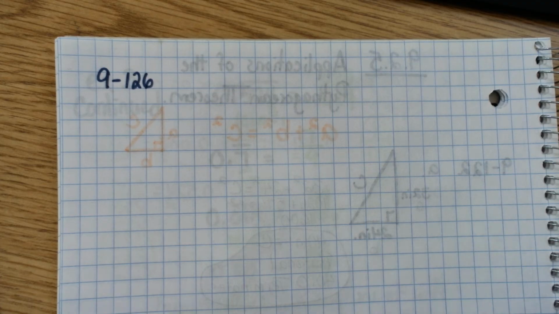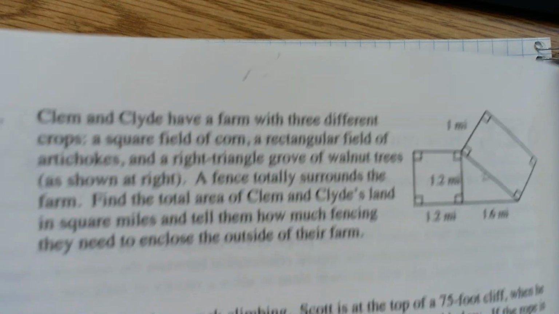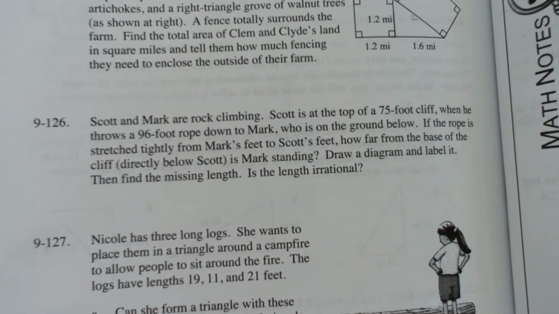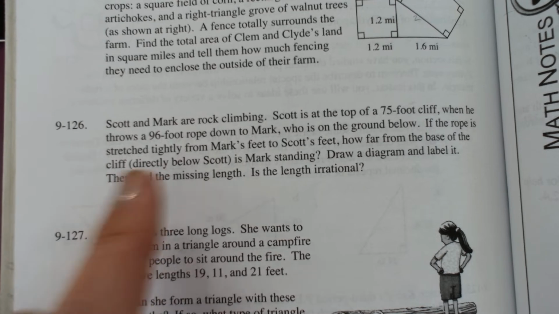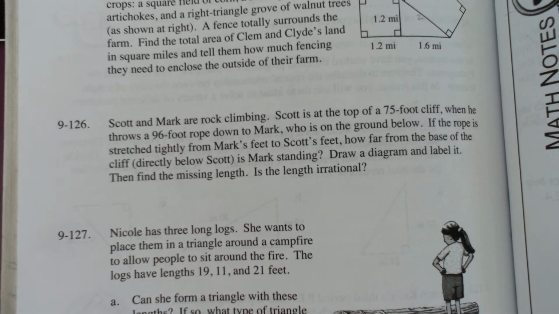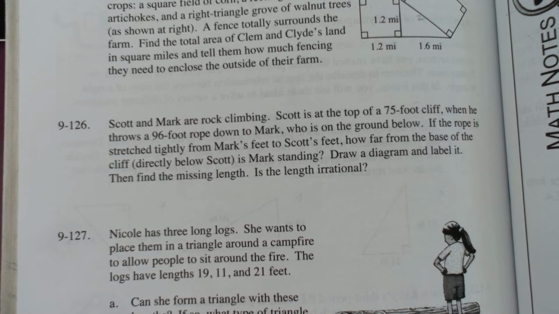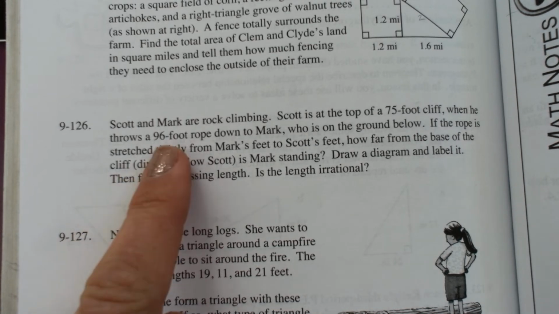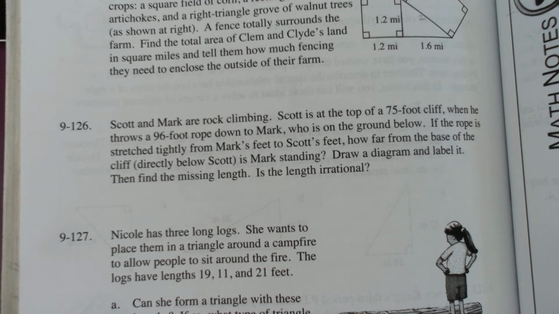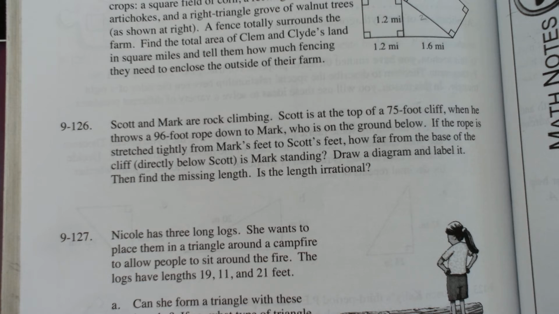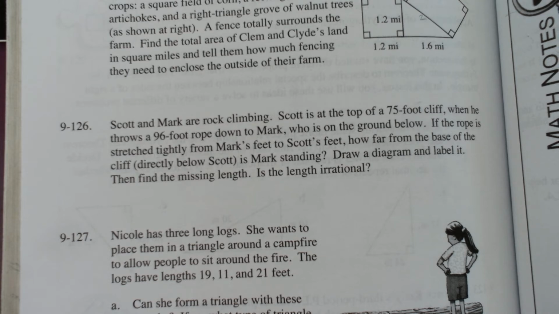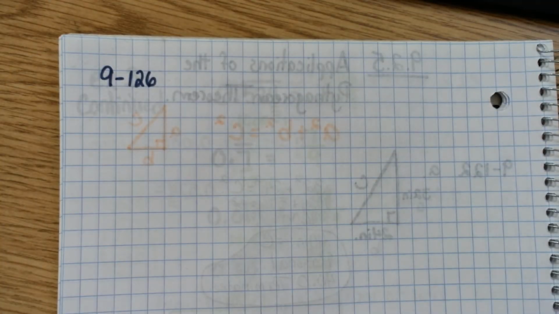Okay, the next core problem, and also the last core problem that I'm going to go over with you, is problem 9-126. It says, Scott and Mark are rock climbing. Scott is at the top of a 75-foot cliff when he throws a 96-foot rope down to Mark, who is on the ground below. If the rope is stretched tightly from Mark's feet to Scott's feet, how far from the base of the cliff directly below Scott is Mark standing? Draw a diagram and label it. Then find the missing length. Is the length irrational?